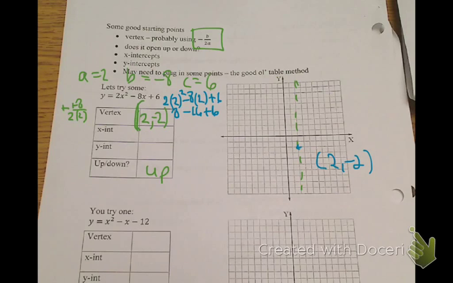Okay, your y-intercept. Your y-intercept will always be your C. What's our C? 6. So that is at 0, 6, right? Yes. Now, our axis of symmetry is the line of symmetry, right? If I count back in from my 0, 6, I'll count back in 2 and count back out 2, and there's my symmetrical point.